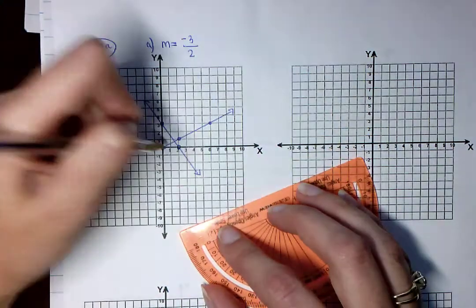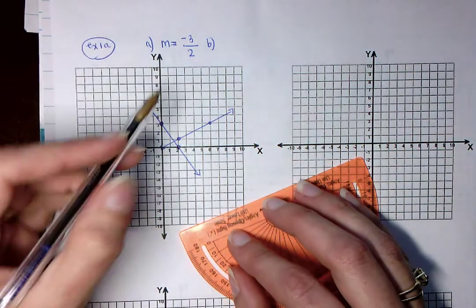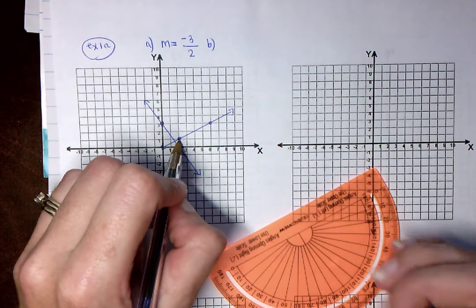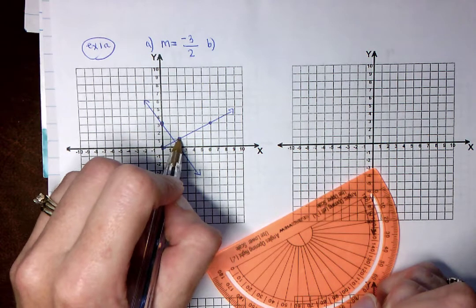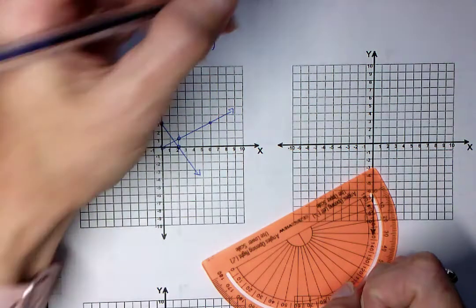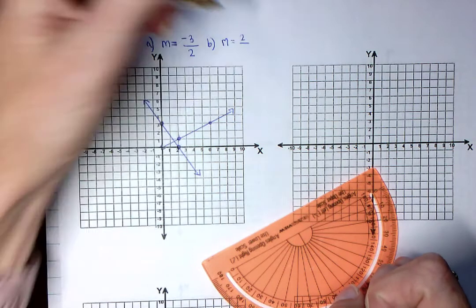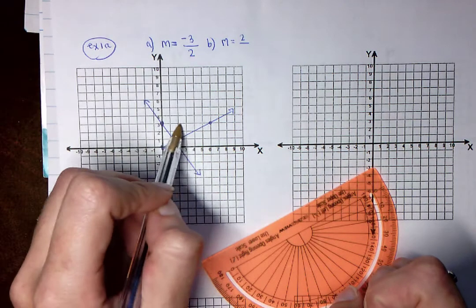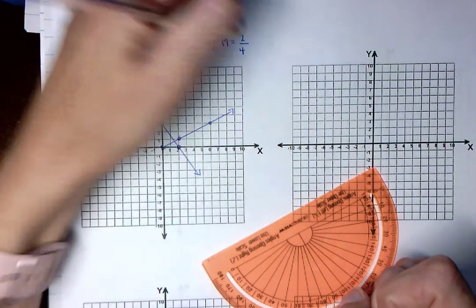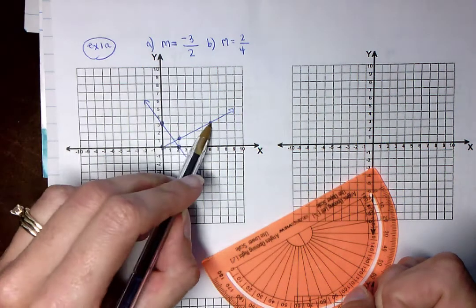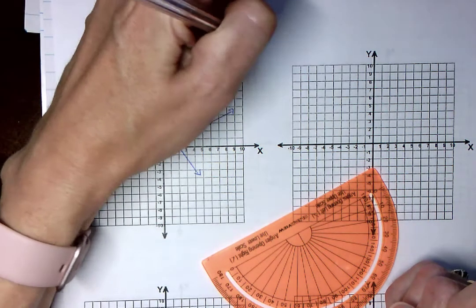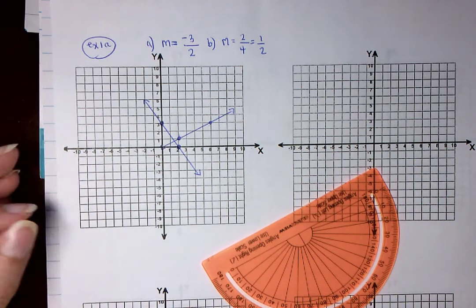Okay, so if we look at this line, this is B. If we look from this point to this point, we have to think rise over run. So in order to get from here to here, I could go up 2. So my slope would be 2, up 2, and over to the right, that's also positive, 1, 2, 3, 4. So up 2, right 4, to go from left to right, from one point to the other. And then when you simplify that, that's just 1/2. 2 out of 4 is 1/2.